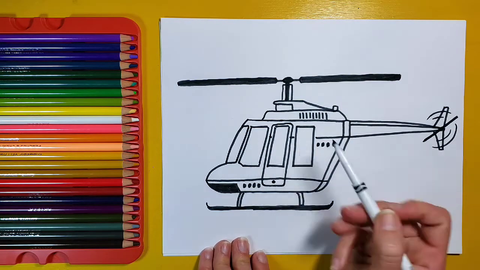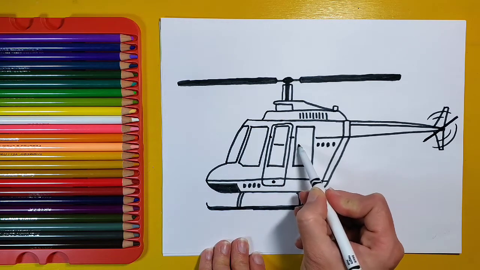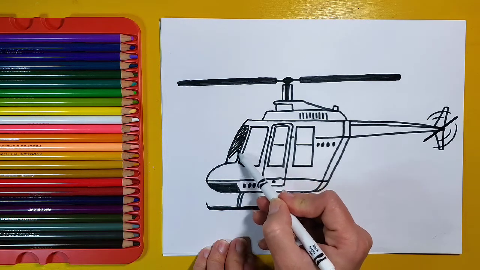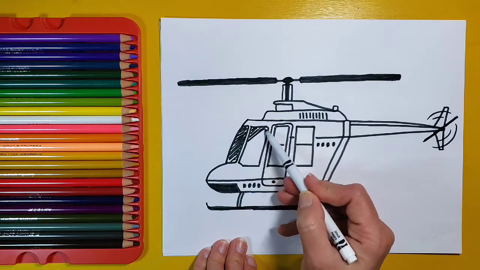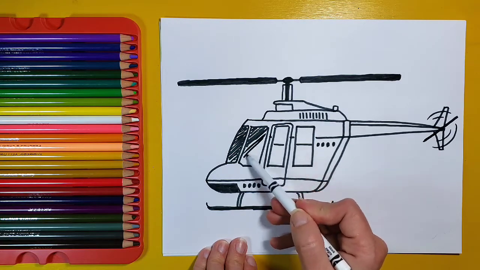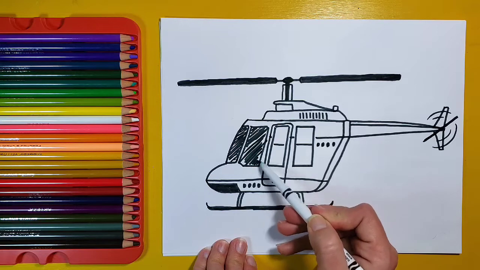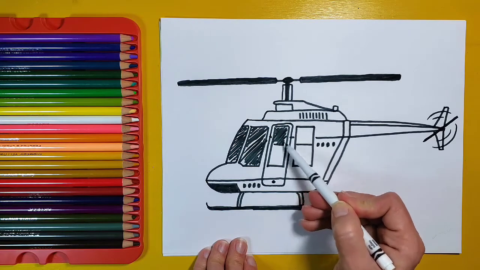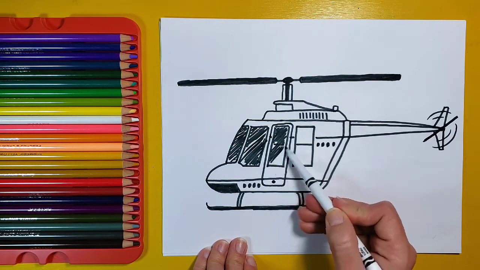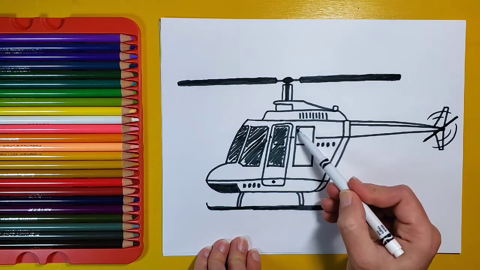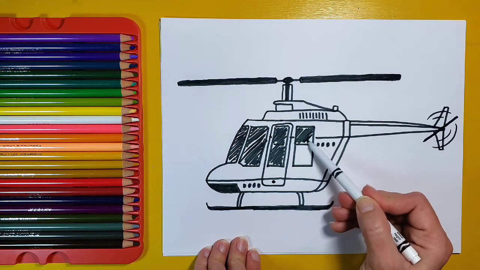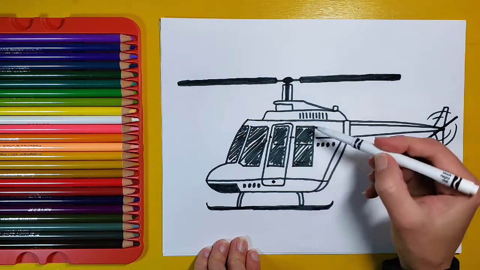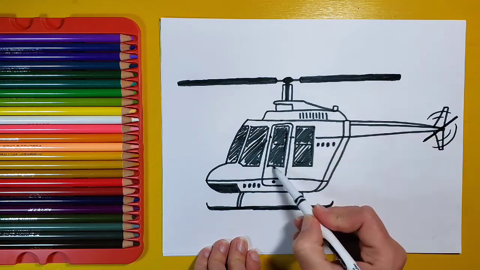Now these are all windows, so to make them kind of stand out a little bit more as windows, I'm just going to shade them in with diagonal coloring with my black here. If you wanted to, you could draw someone inside, but I'm just making them dark so you can't really see. It's more mysterious, I guess, who's riding inside of these windows here. So I'm just doing a diagonal coloring like that. Nothing perfect, just to kind of darken in those windows. Okay.